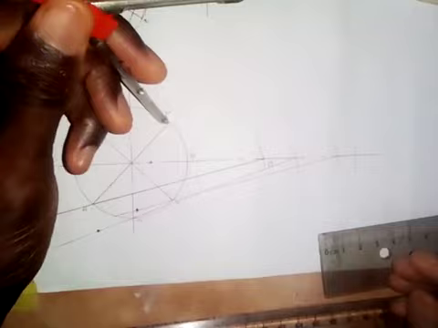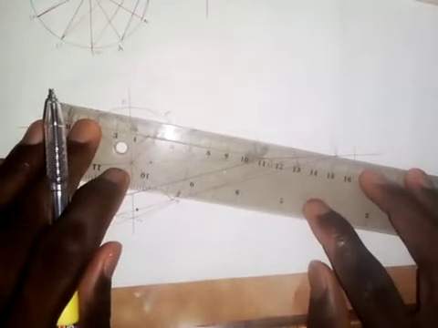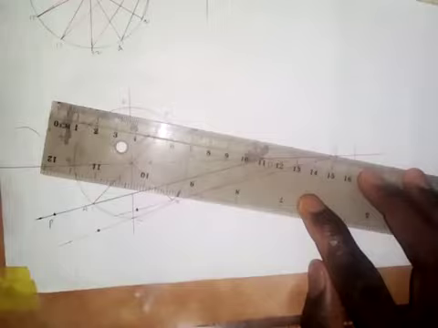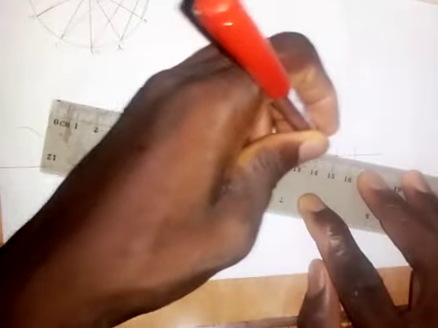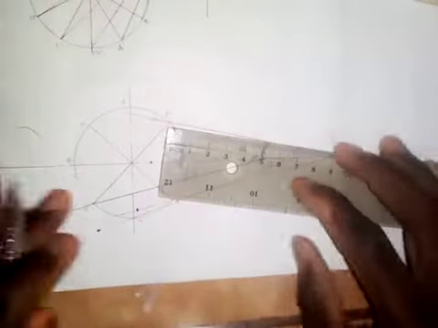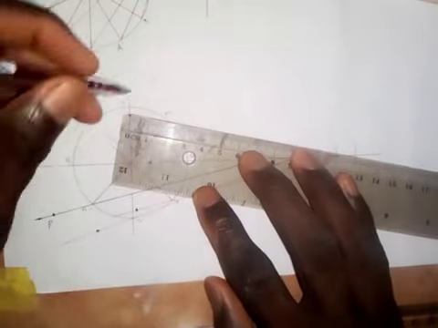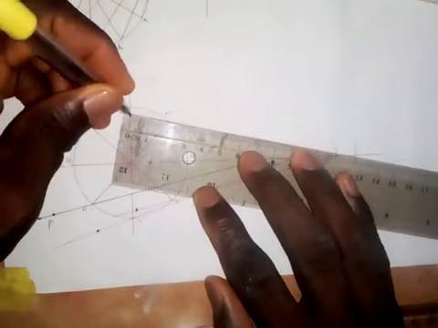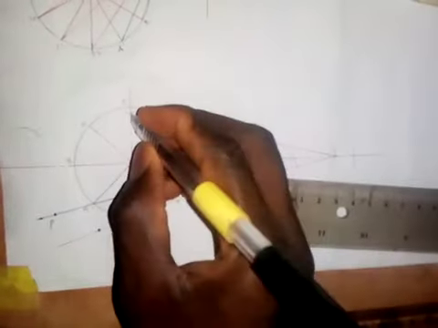Okay. Then with that same 95 millimeters, you put at point 5 here. So you make an arc here. So then we draw a line from point 5 to this point here. Okay. Then we take a measurement of 20 millimeters from point 5 forward. So this is the point. Okay, so we have the point here.